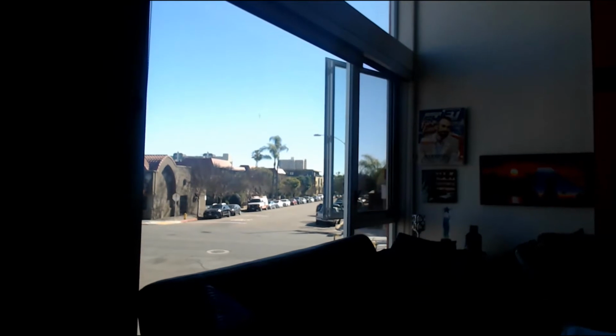It is a beautiful day today, and as you can see, the sun is out. People are walking their dogs. There we go. Check that out. Just my beautiful view from my palatial apartment.